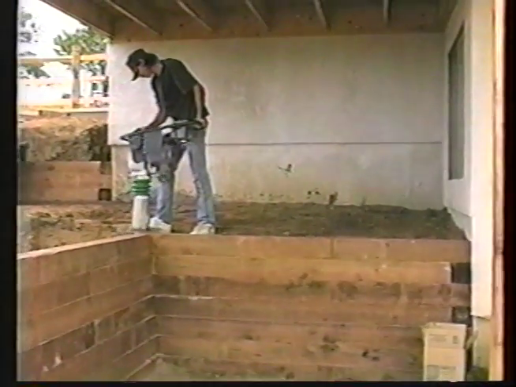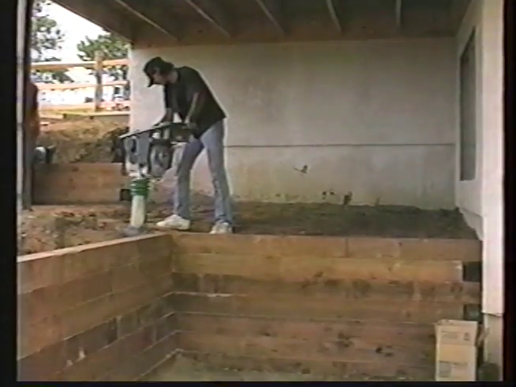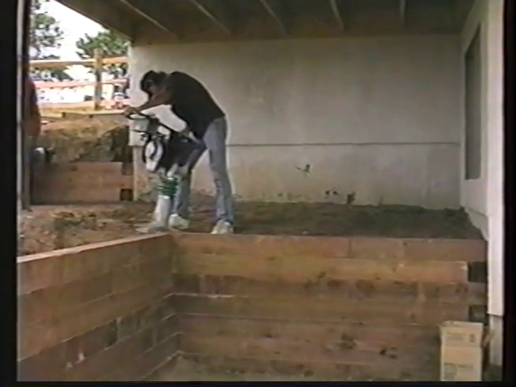As the wall is being built, backfill and compact after every 12 inches of wall height.